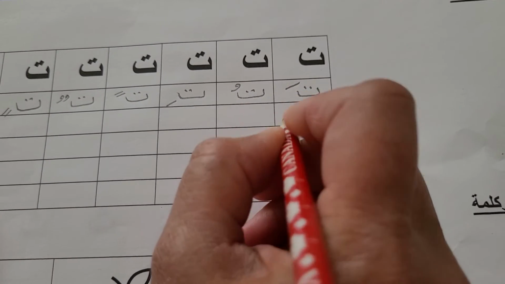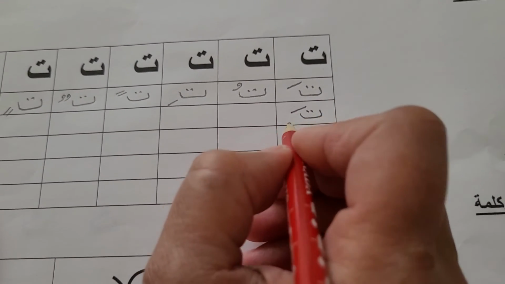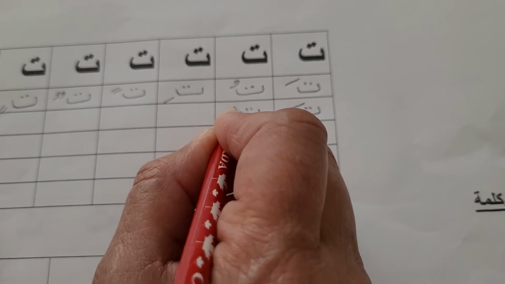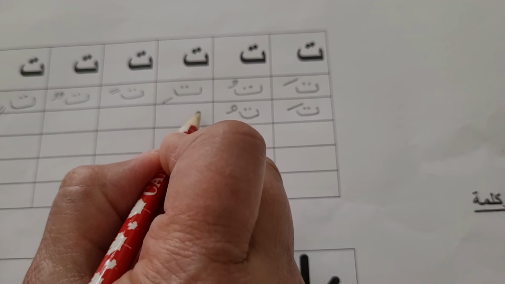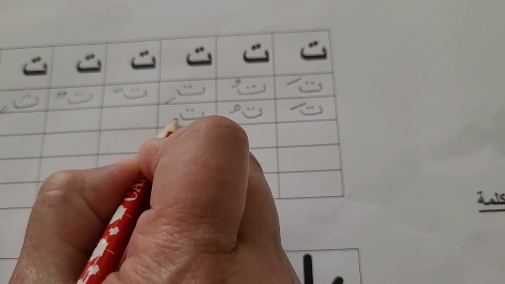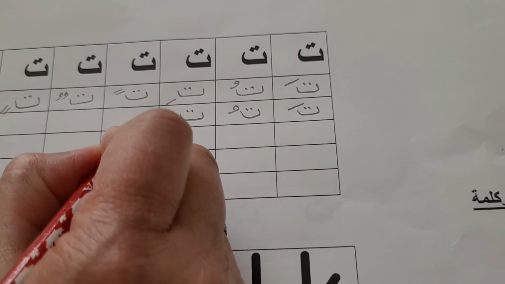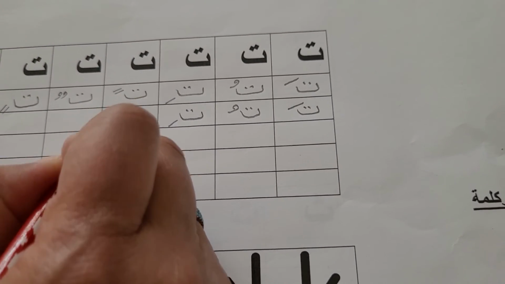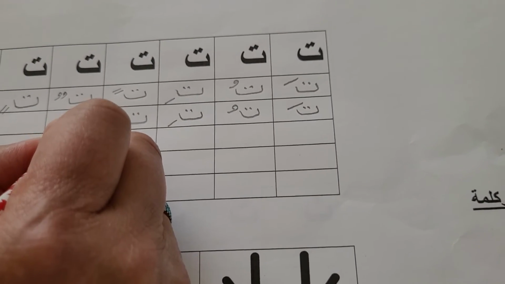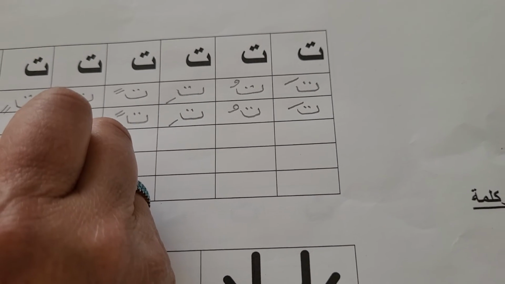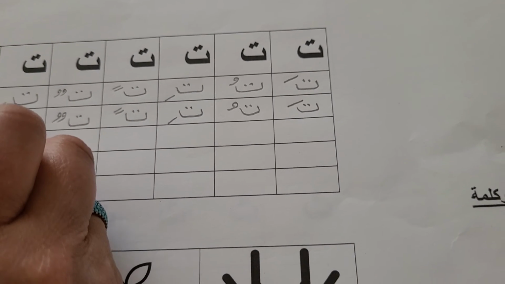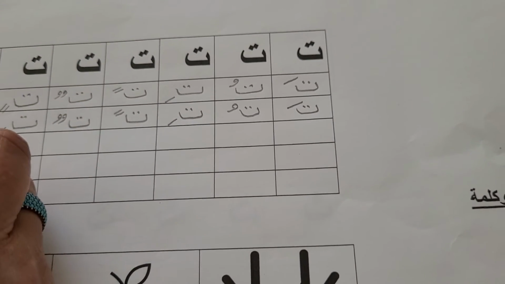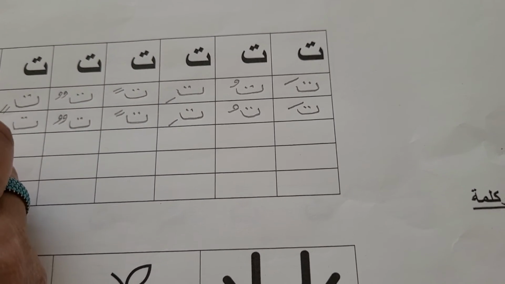تا فتحة تا. تا ضمة تو. تا كسرة تي. تا فتحة تنوين تن. تون. تين. You can hear it like a music, you know.